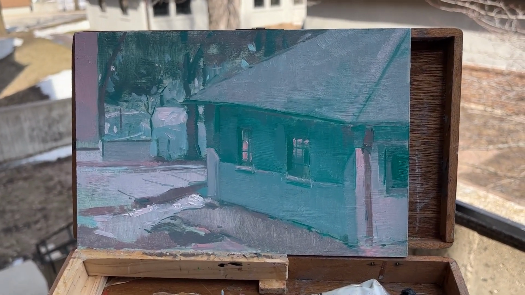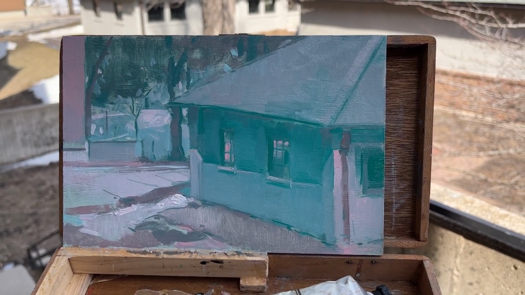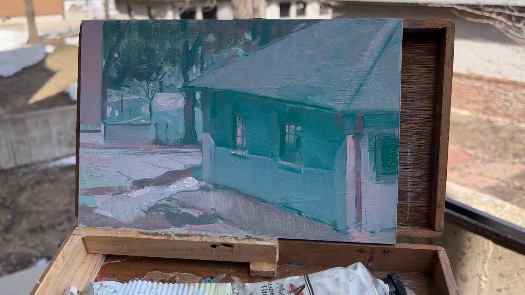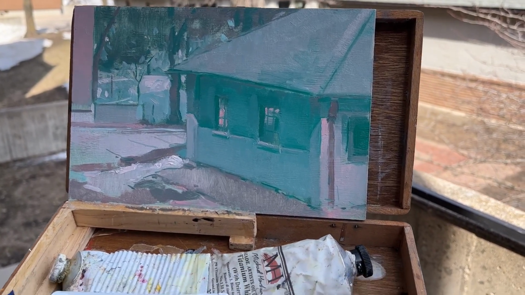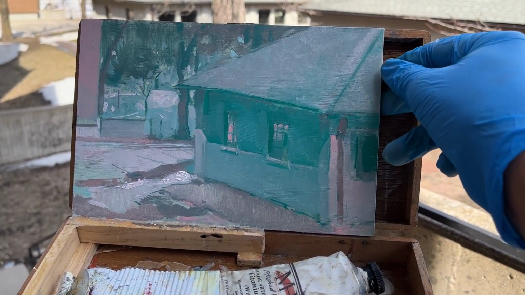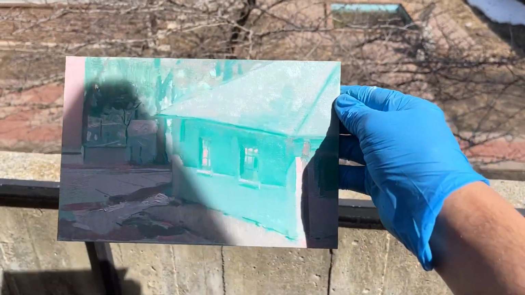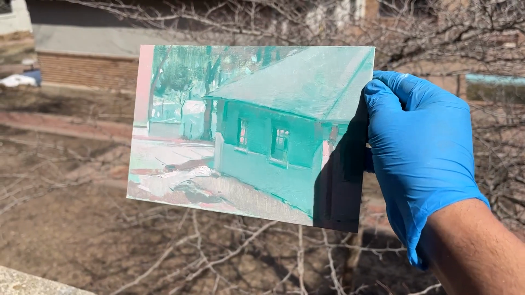Okay, I think that's it. I think I'm all done. This was about an hour and 20 minutes total, maybe an hour and a half to do the painting. I really like how it turned out. I like this complementary palette here. I'll show you what it looks like in the sun. You can get a better sense of some of the color relationships there.